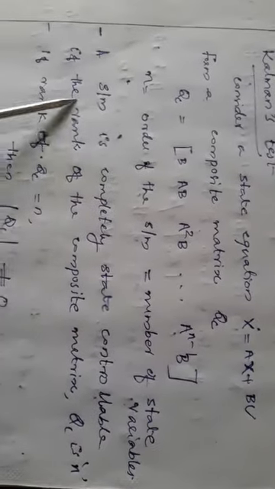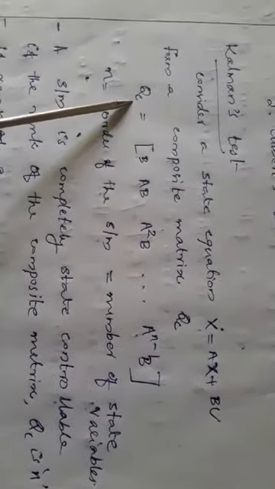After forming this QC matrix, we can check the controllability. A system is completely state controllable if the rank of the composite matrix QC is n. The rank of the matrix is determined by seeing the determinant. If the determinant of QC is not equal to 0, we can say that the rank of QC is equal to n. If the rank of QC is equal to n, we can say that the system is completely state controllable. That is, all the n state variables are controllable.